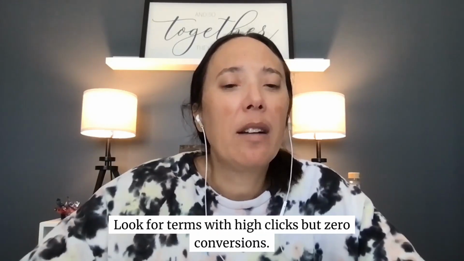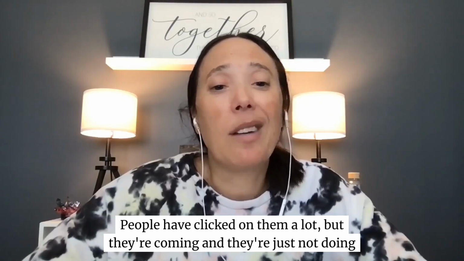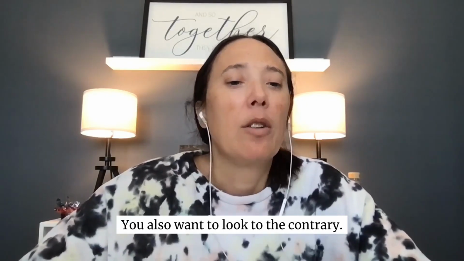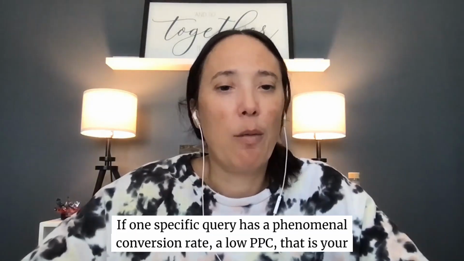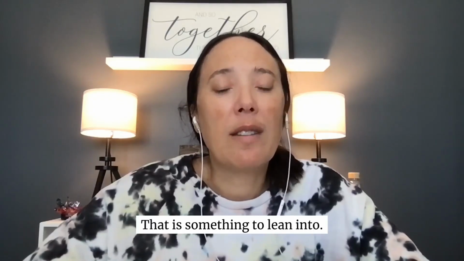Look for terms with high clicks but zero conversions. These are negative keyword opportunities. People have clicked on them a lot, but they're just not doing anything afterwards. What I would do is block these terms so you're not wasting money. You also want to look to the contrary. Look for terms with amazing performance, the equivalent of a 10x multiplier. If one specific query has a phenomenal conversion rate, a low PPC, that is your outlier. That is something to lean into.